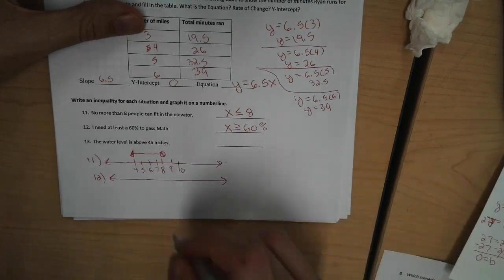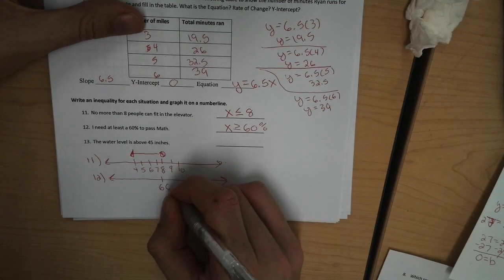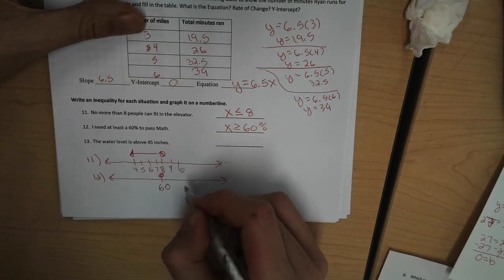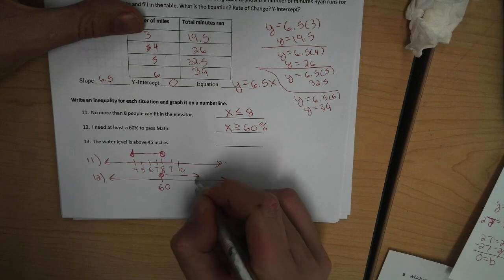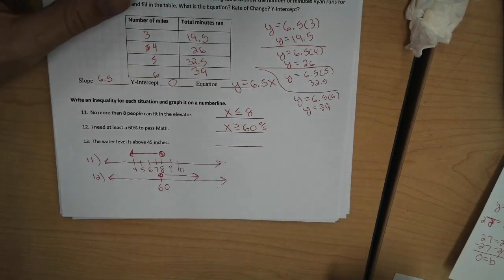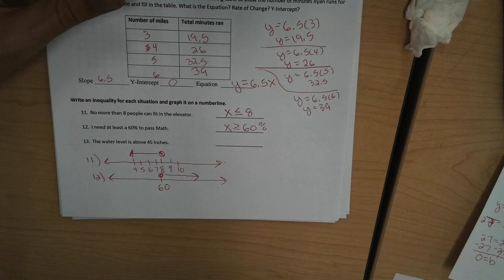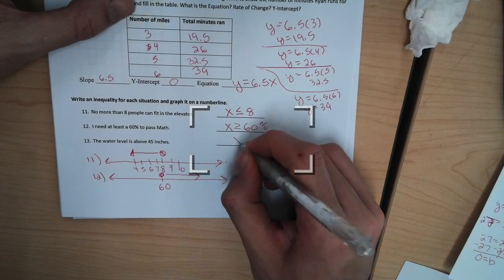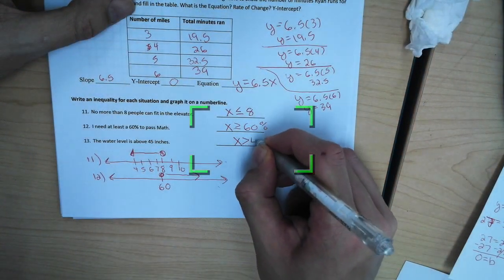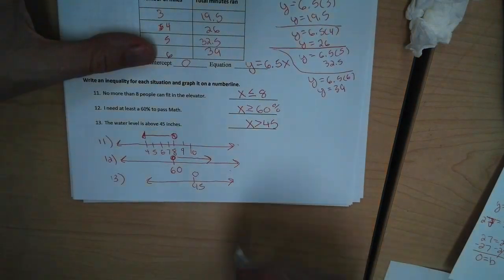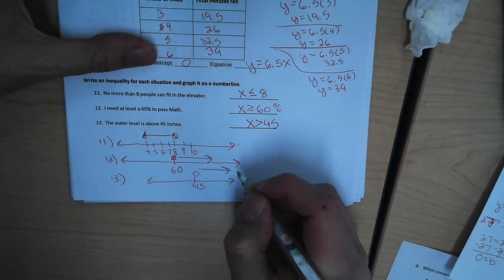So we have here 60 and all numbers, and it's a closed circle, greater than or equal to 60. Water level is above 45 inches. So x is greater than 45. So all numbers greater than 45.